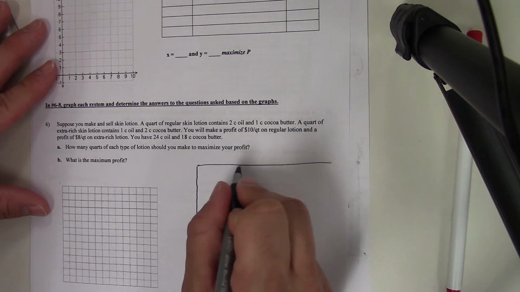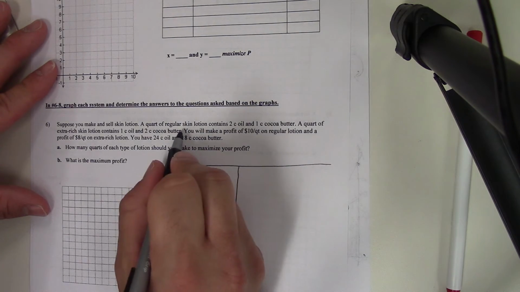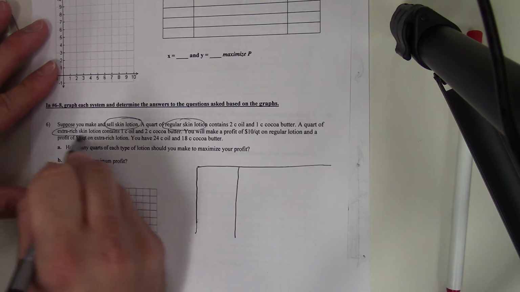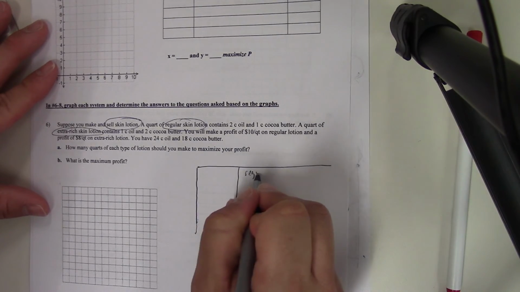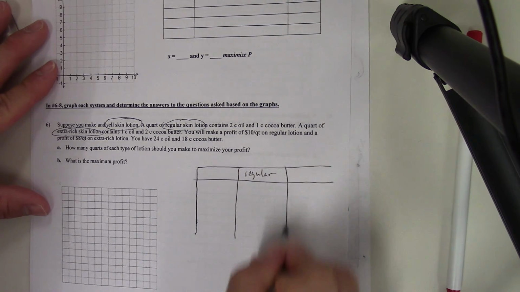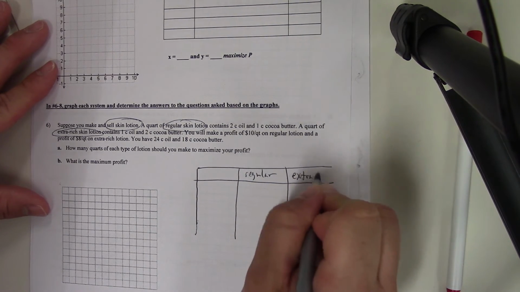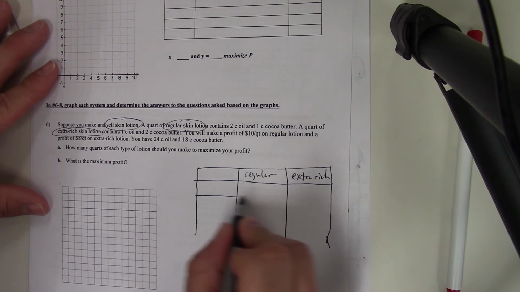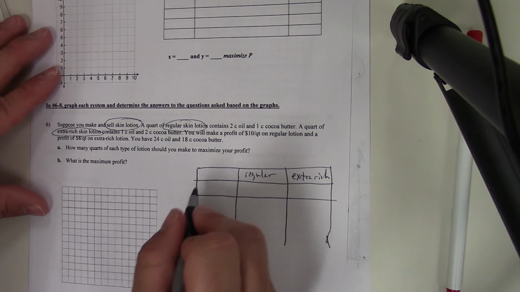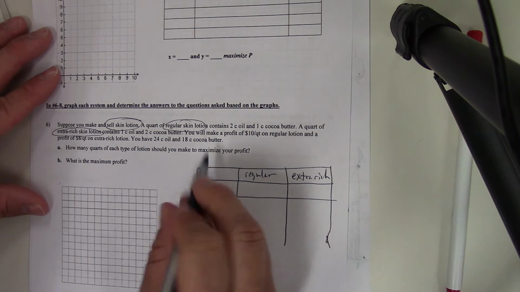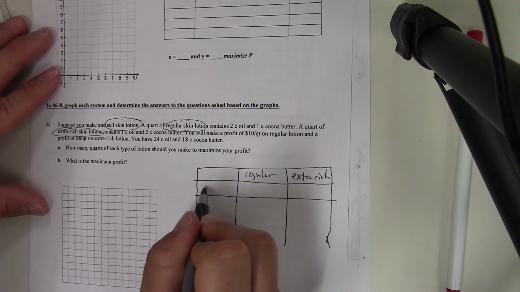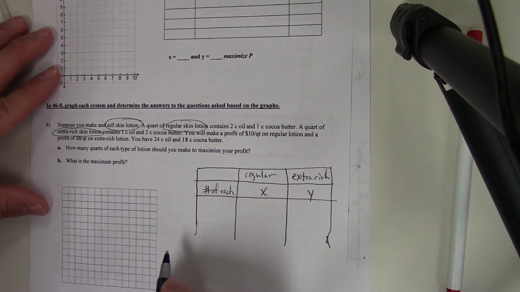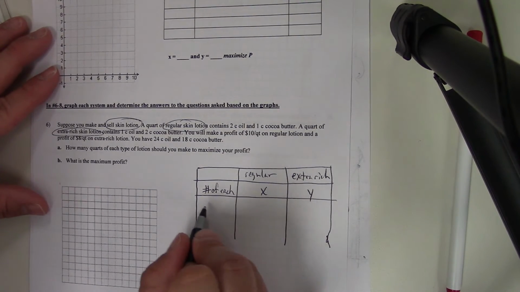Okay. I'm going to be comparing the 2 things that they're talking about here, and the 2 things they're talking about are skin lotion. We've got a regular skin lotion and we got an extra rich skin lotion. So regular, extra rich. Those are going to be our categories. Okay. Then the first thing we're talking about here is how many of each. So number of each is just going to be our x and our y.